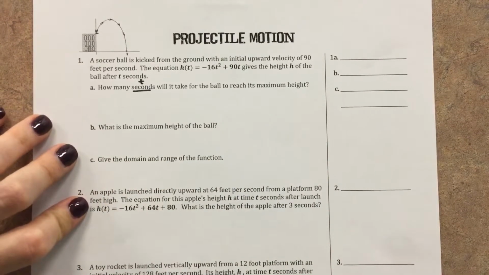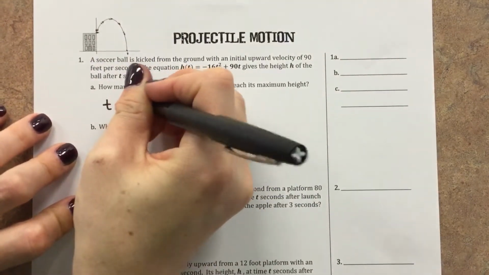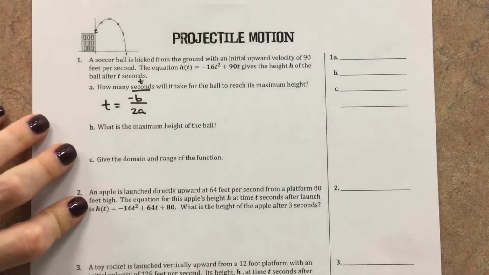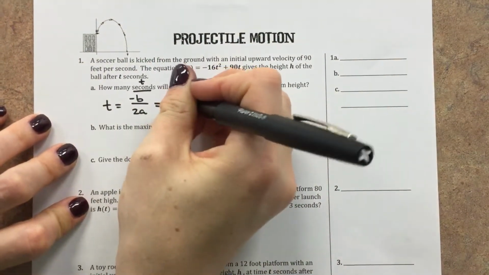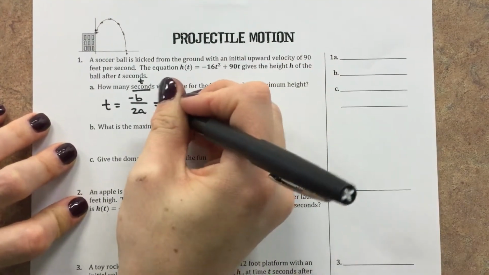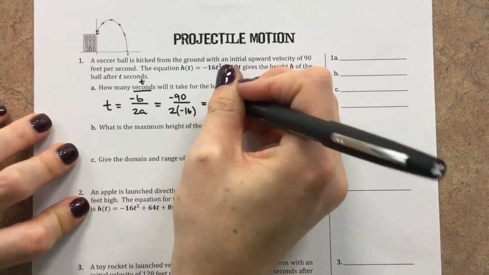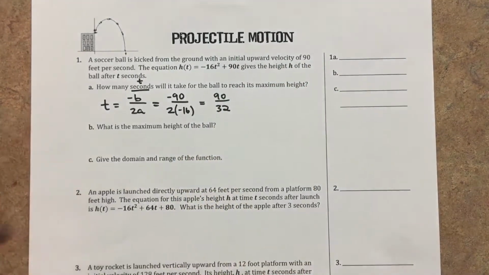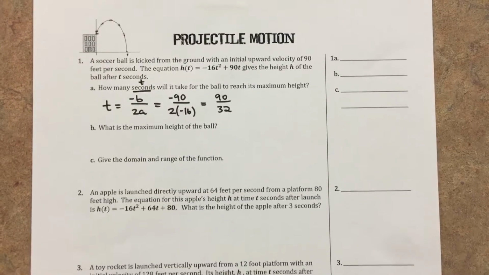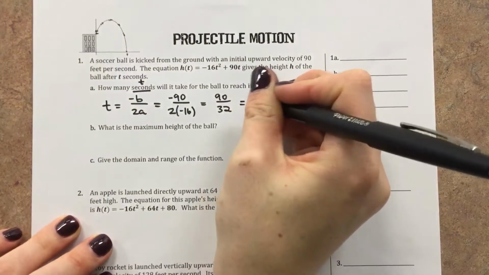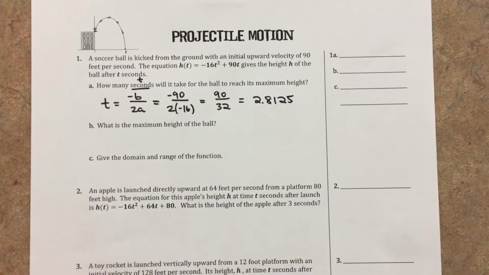So we are going to start with our vertex formula. I'm writing t instead of x, but it's negative b over 2a. We've been working with that for a while. Negative b is negative 90, over 2 times a, so 2 times negative 16. The negatives cancel, and we have 90 over 32. I would say it makes the most sense to just get that as a decimal. So 90 over 32 is 2.8125. After that many seconds, the ball is going to be at its maximum height.